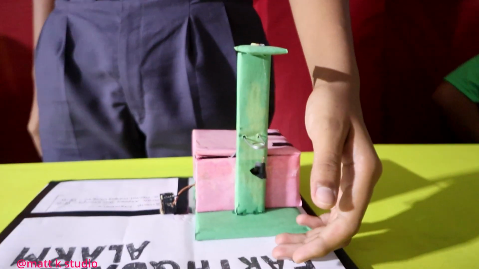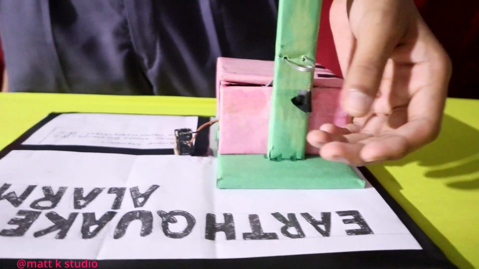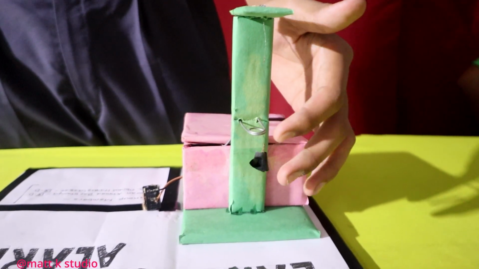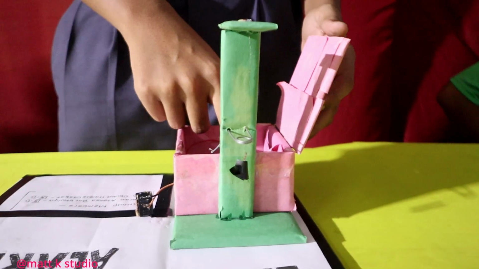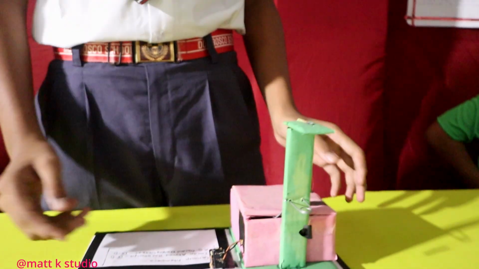Sir, my model is about the earth around. When the metallic ball moves and connects with this metallic ring, the inside buzzer gets activated and the circuit gets completed.